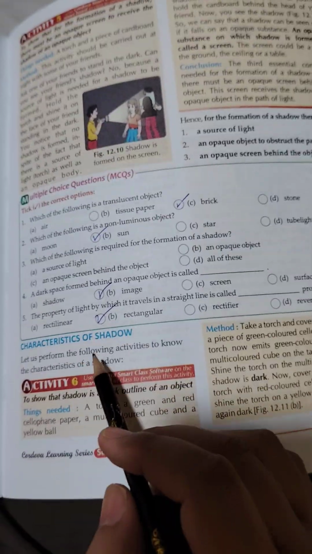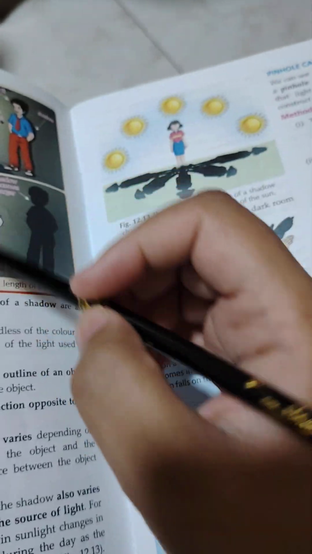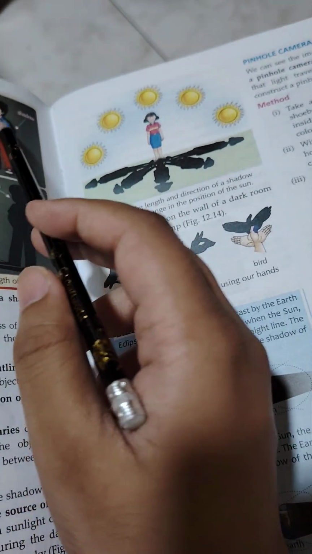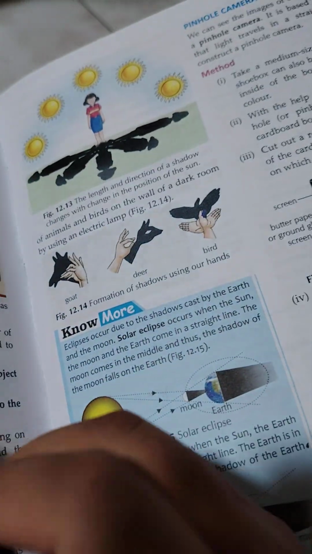Now there are many types of shadows. Sometimes it's a long shadow, sometimes it's a short shadow. So when will a shadow be long or short? You can go through the activity with the table lamp. If the light and you are very close together, then the shadow will be very big. Look at my hand shadow. If it is very close to the book, it is big. Now it is small. Yes. So you can read this.